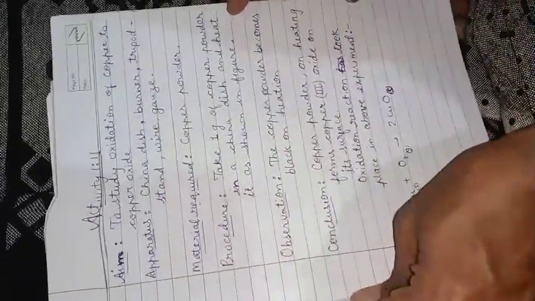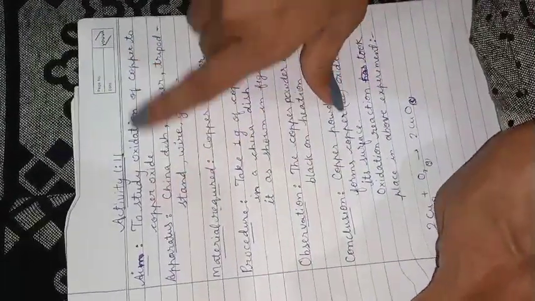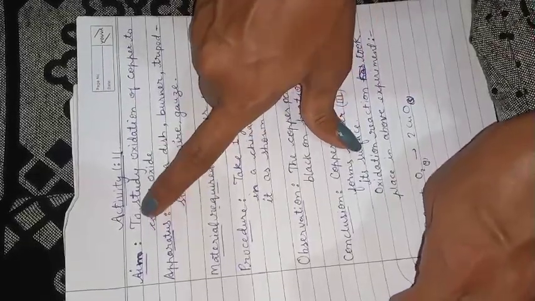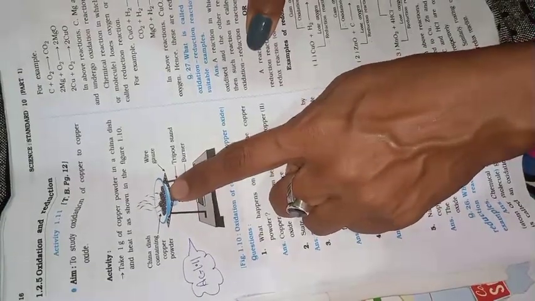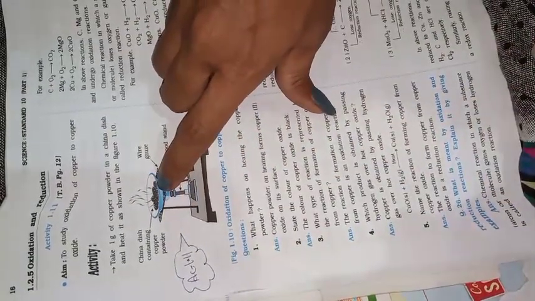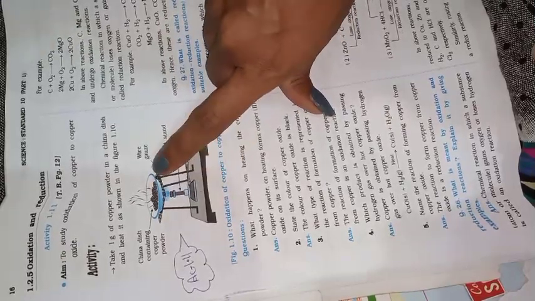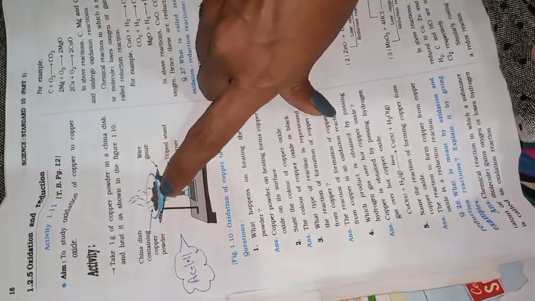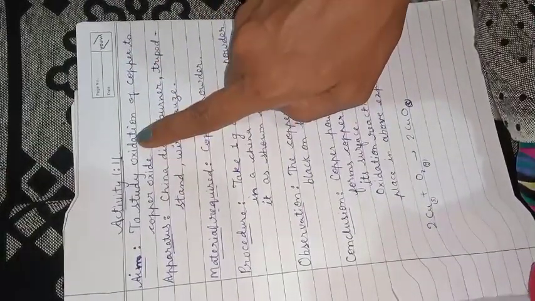So this is a very simple activity. We will study the oxidation reaction through this activity, to study the oxidation of copper to copper oxide. You can see in this figure, in the china dish we have taken copper powder. This copper powder is burnt with the help of tripod stand, burner, and wire gauze. It is taken in the china dish, then the copper powder will be burnt and at the end the color of the copper powder will become black. So our aim is to study the oxidation of copper to copper oxide.